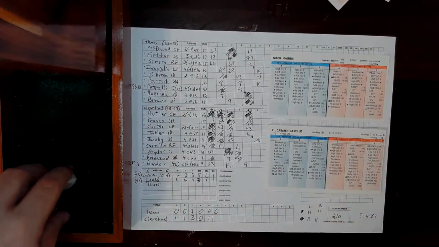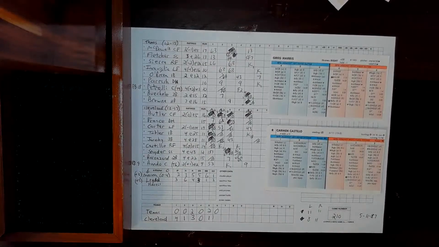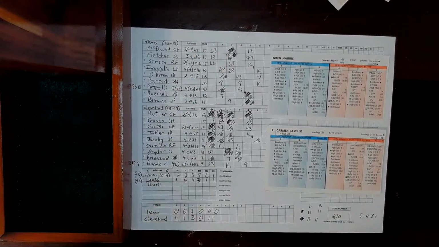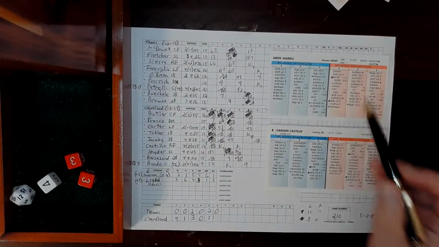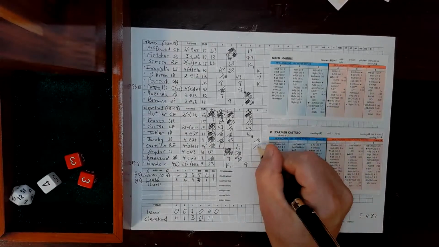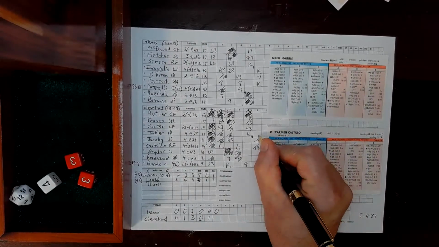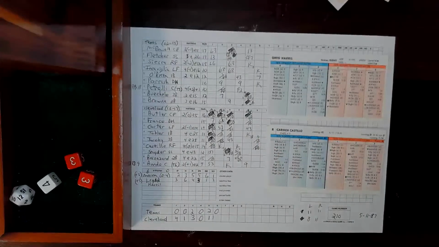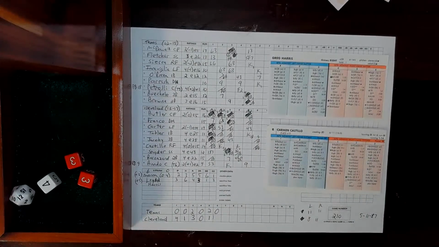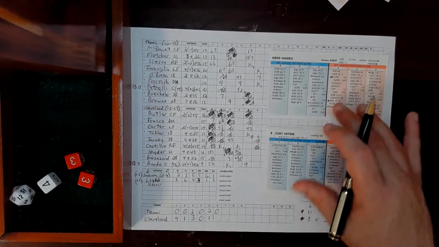And here is Carmen Castillo. Harris to Castillo. It's a 4-6, and that's another walk. Just what we needed, more walks. This game probably has set the season high in walks, and we're just in the 6th inning.